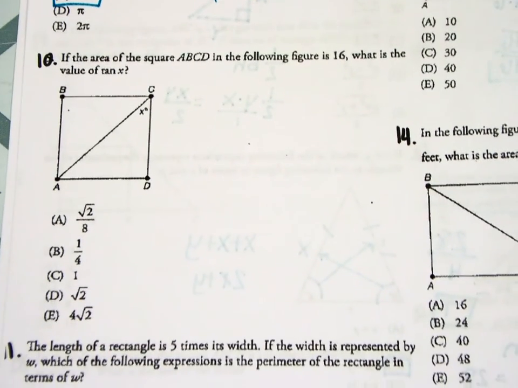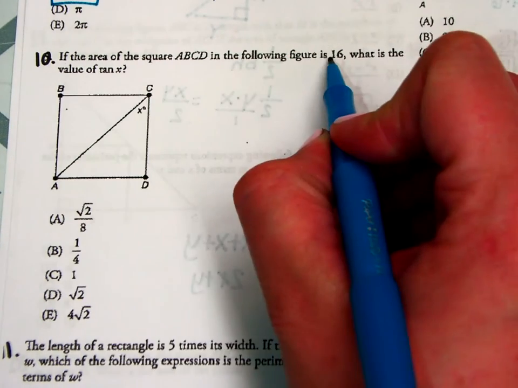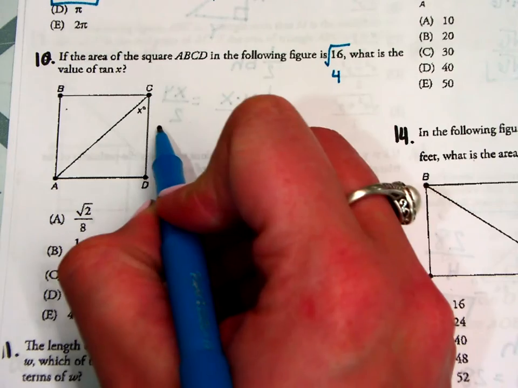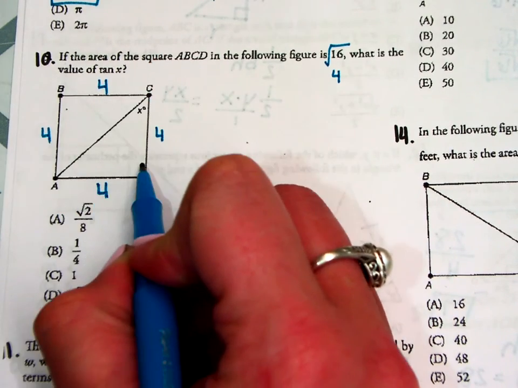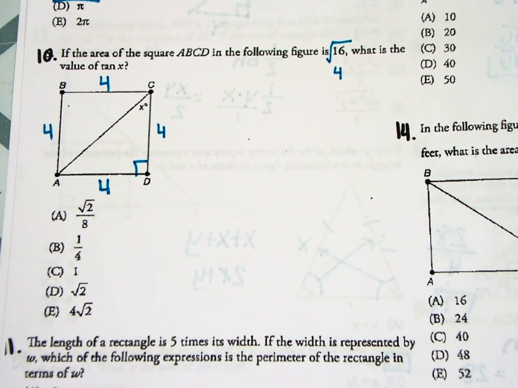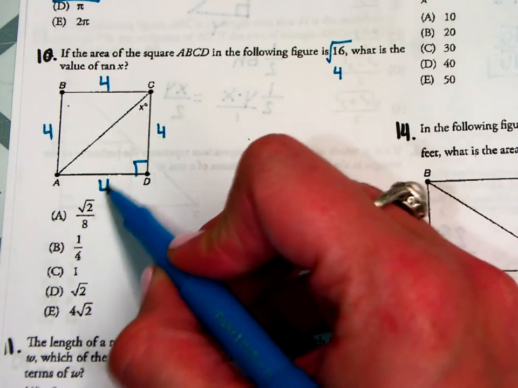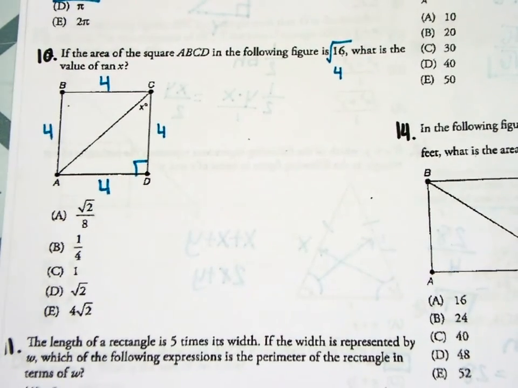Number 10, if the area of the square is 16, what is the value of tangent of x? So right here, the area, so I'm going to square root, I get 4. That means that all of the sides of the square are 4. It also lets me know that this is 90. If you're unsure if you did it right, you can always do 4 times 4. That gives you 16. So square rooting it, as long as it's a square, you can square root the area and it will give you the sides.